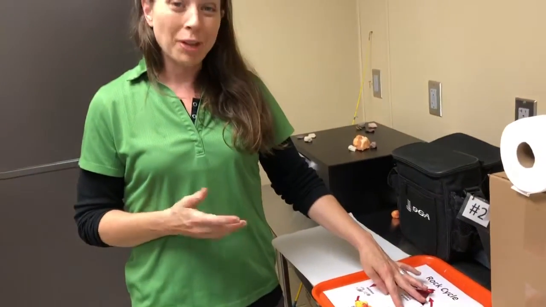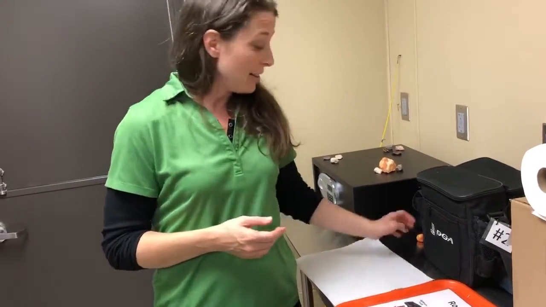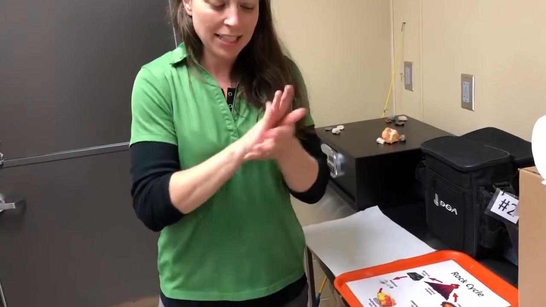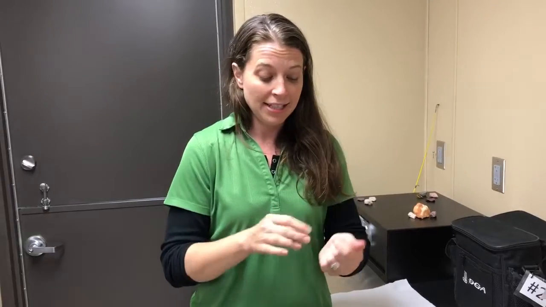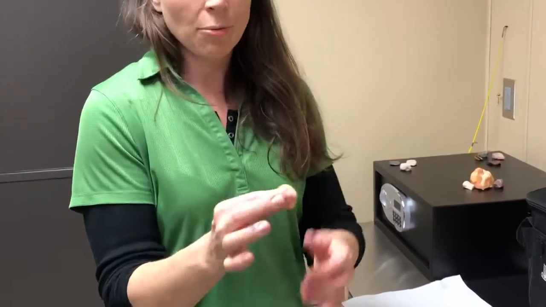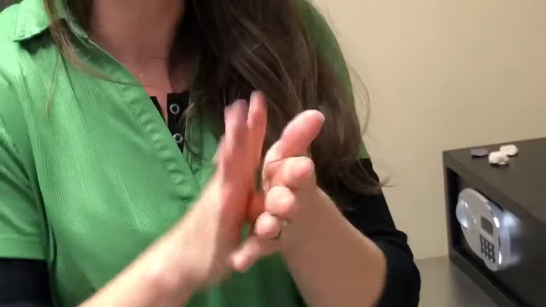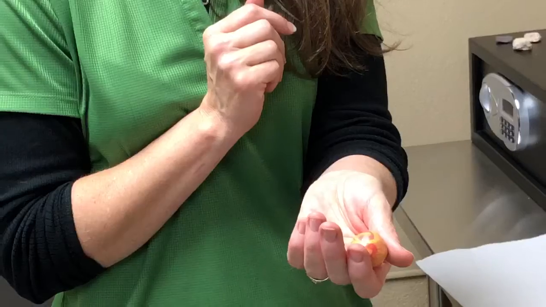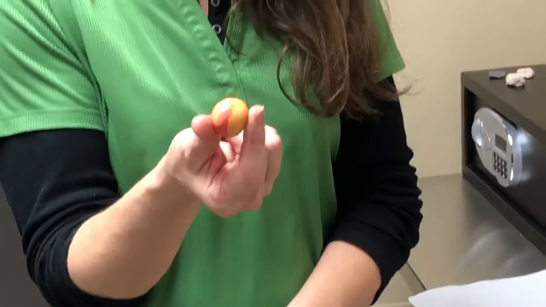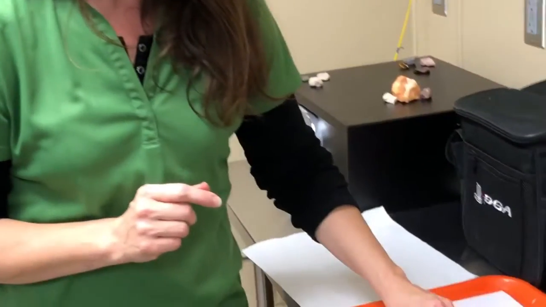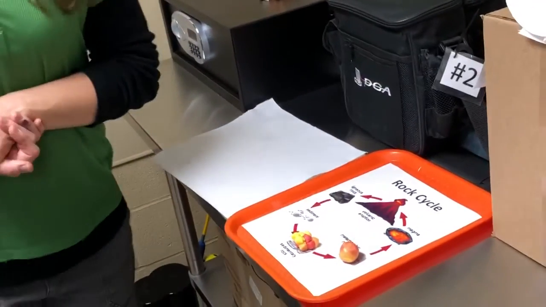Now over time, more heat and pressure is added, and those sediments become even more uniform or the same throughout, and you get a metamorphic rock. So this, even though it's Starburst, represents a metamorphic rock. I just squished the sediments together and blew on them hard to make it nice and warm and get more of a uniform rock. So I'm going to put it right there on our rock cycle.